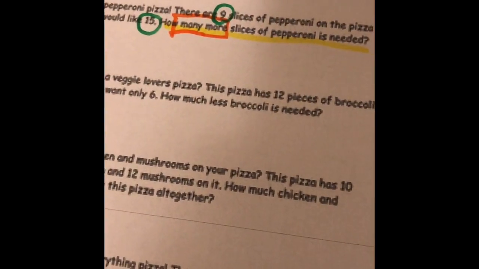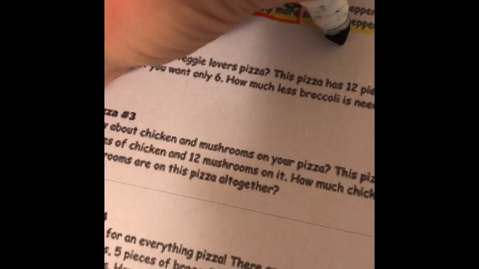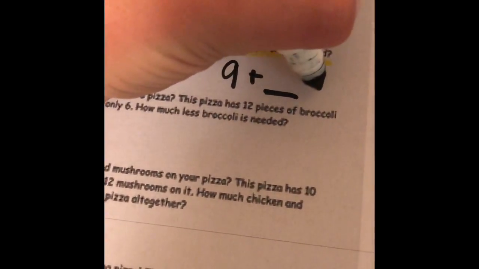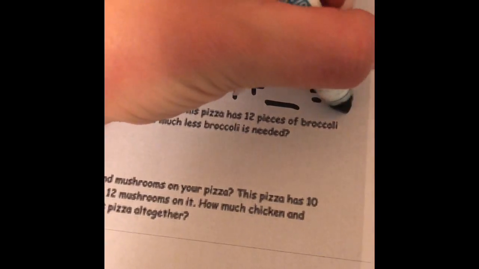Very good. Now we want to evaluate. We can draw this part if we want to. If we have 9 slices of pepperoni, but we would like 15, what do we do? We subtract. Very good. So now we can write 9 plus blank will give us 15.